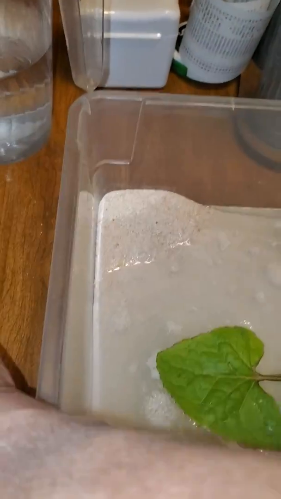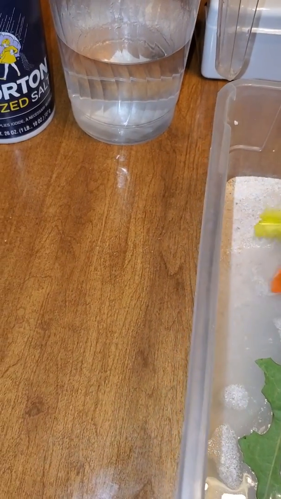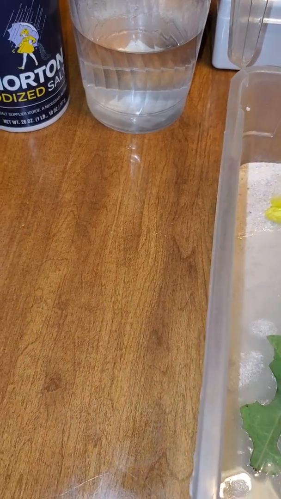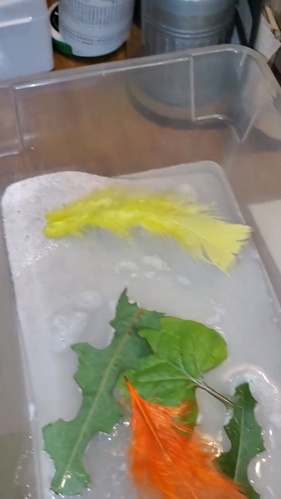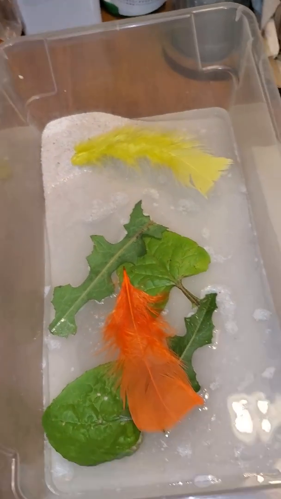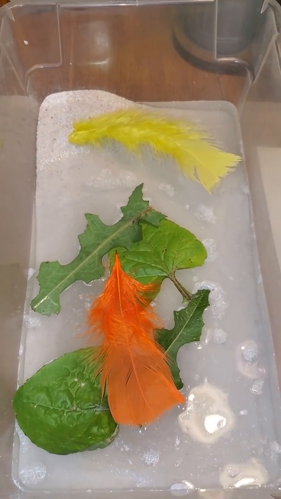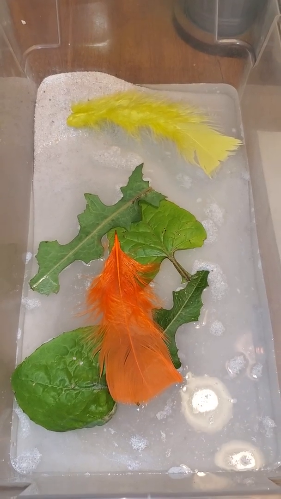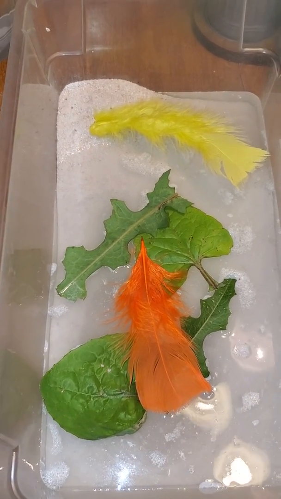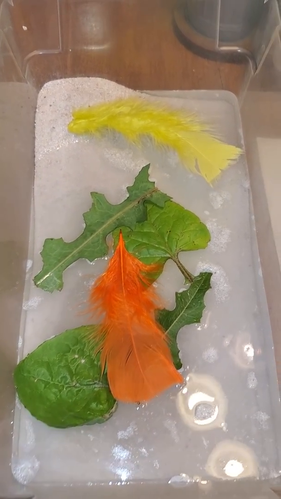So I'm going to go ahead and put in my greenery and my feathers. I want one to be up on the shore and one there, so we can represent the animals, like the birds, that might be affected by this.